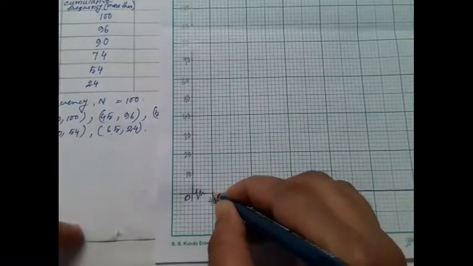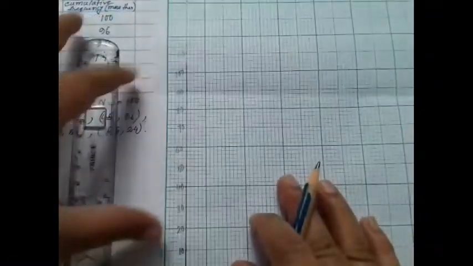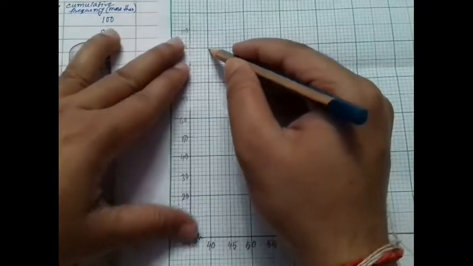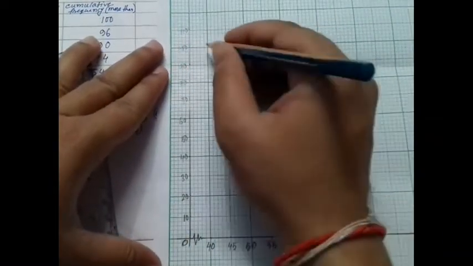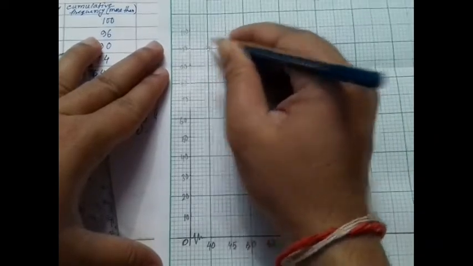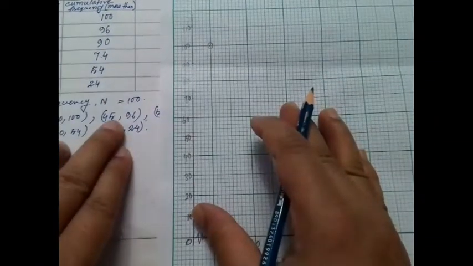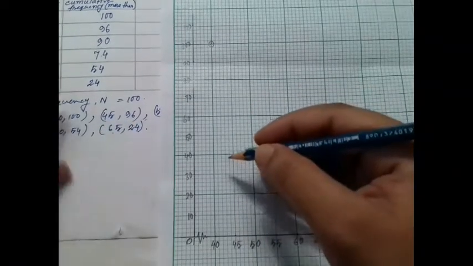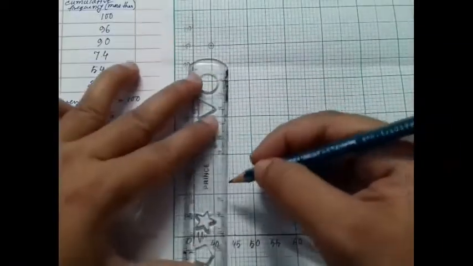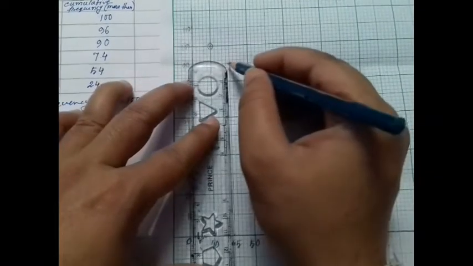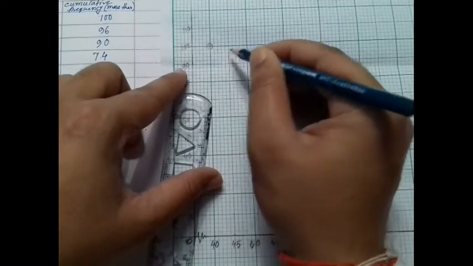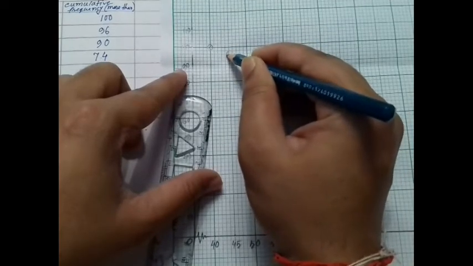At first 40, 100. This one is the point 40, 100. Okay, then 45, 96. This one is 45, 90 is, this one is 90, then 92, 94, 96.